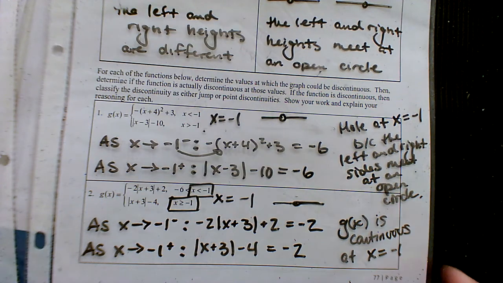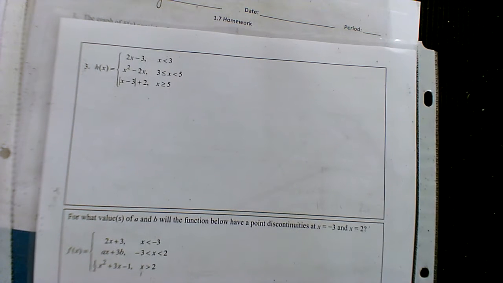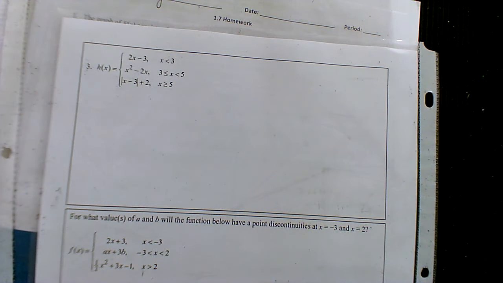Let's check out another one. We're going to step it up a bit. Where's our special spot? Where does one equation end and the next one begin? We have 2 of them, right?